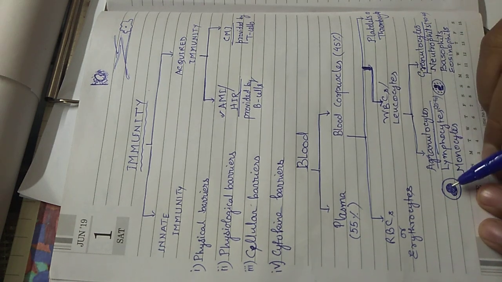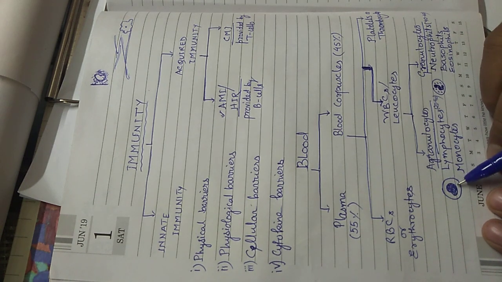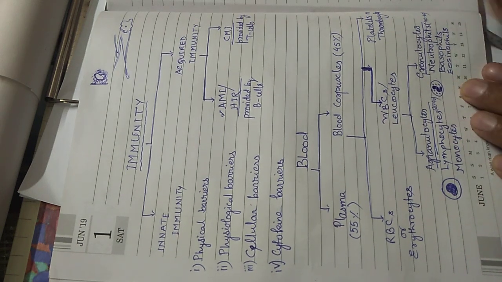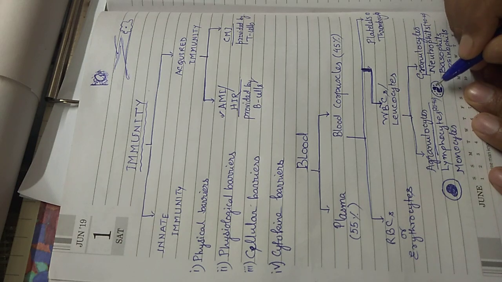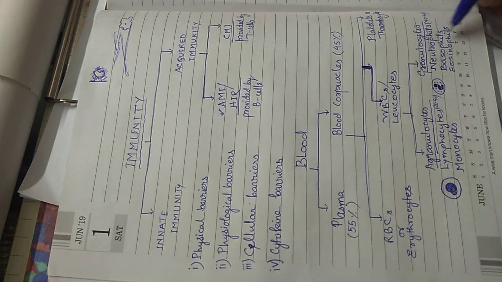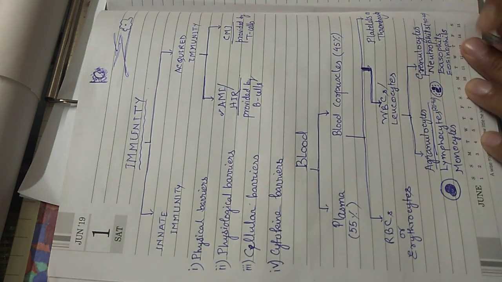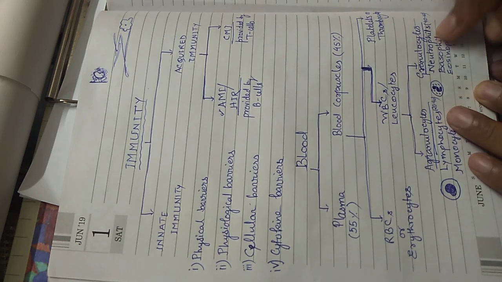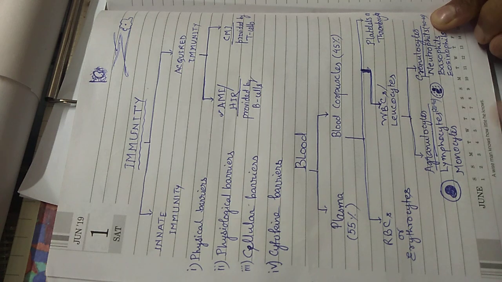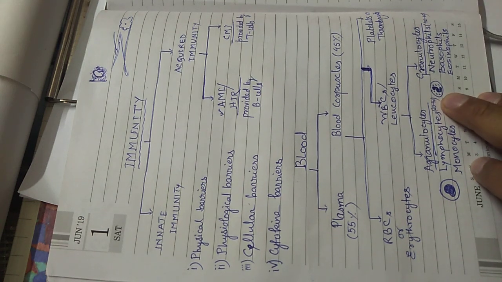In agranulocytes, the cytoplasm is clear, no granules are there. They are of two types, lymphocytes and monocytes. Granulocytes have fine granules in the cytoplasm, and the nucleus is multilobed. They are of three types, neutrophil, basophil and eosinophils. Now, neutrophils are the most abundant cells. Of WBCs, neutrophils are 40 to 60% and lymphocytes are 20 to 40%.